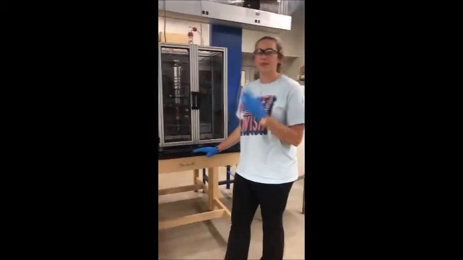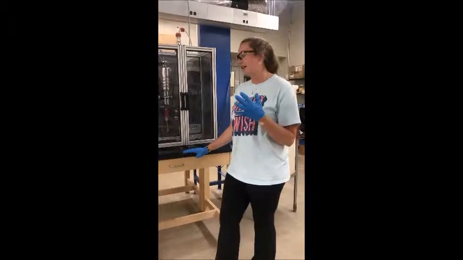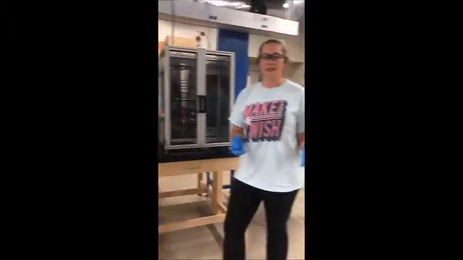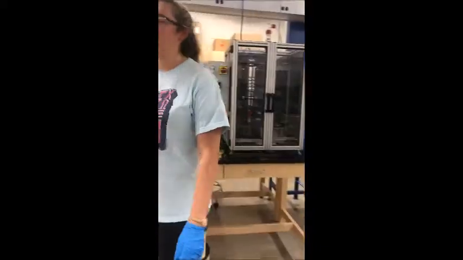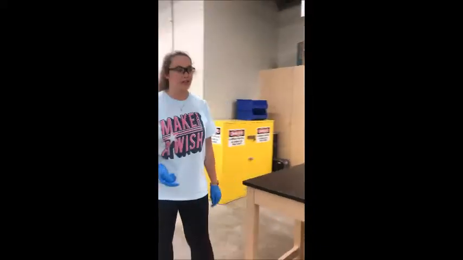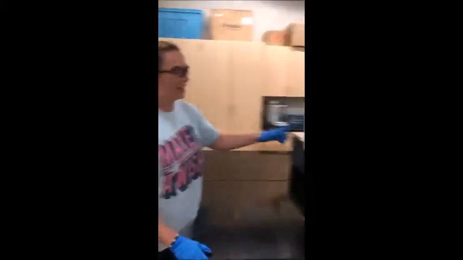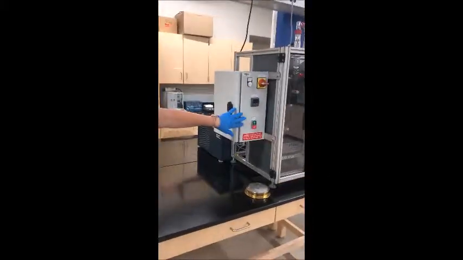Then you wait 15 minutes for the water to circulate and clean the inside of the apparatus, and then empty out the water, put it in a beaker, and flush it down the sink. Afterwards, once the water bath has cooled down to less than 30 degrees Fahrenheit, you'll turn off the water bath and turn off the power source, and you're done.